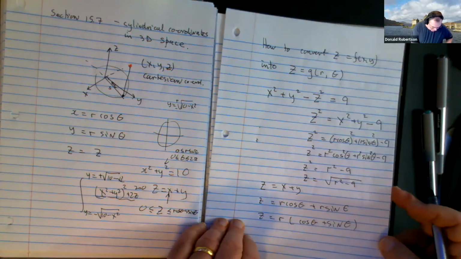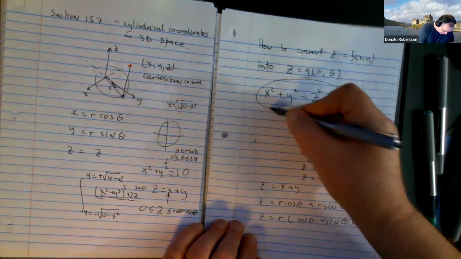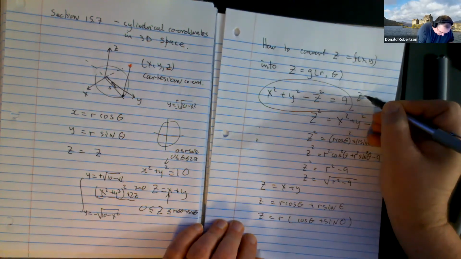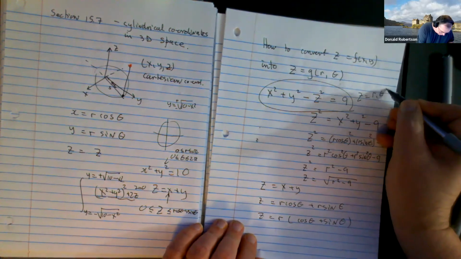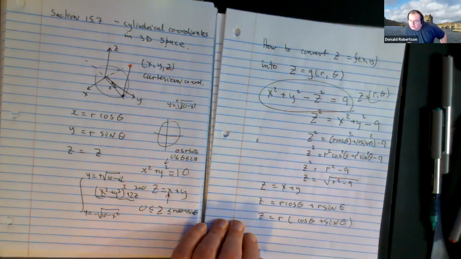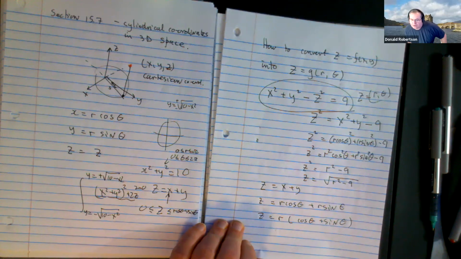Are we comfortable then that you can take equations like this and rearrange them as z equals something that uses r's and thetas? Don't you just make the x's r cos theta and the y's r sin theta?